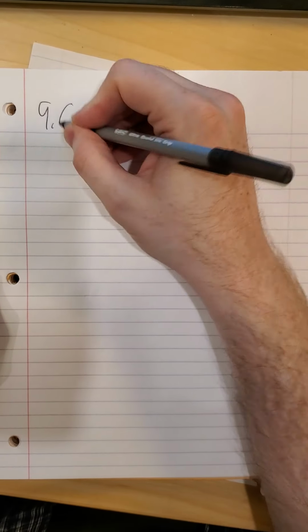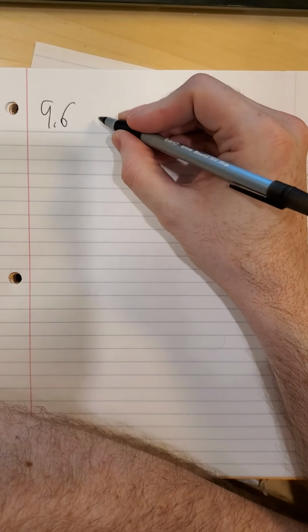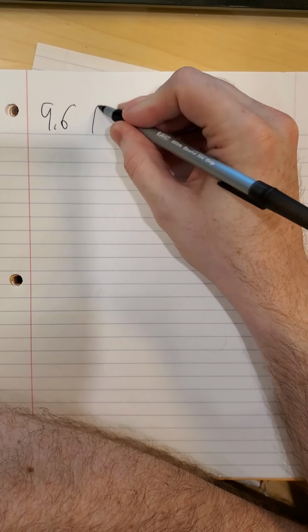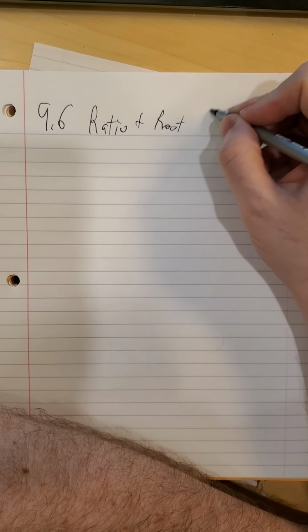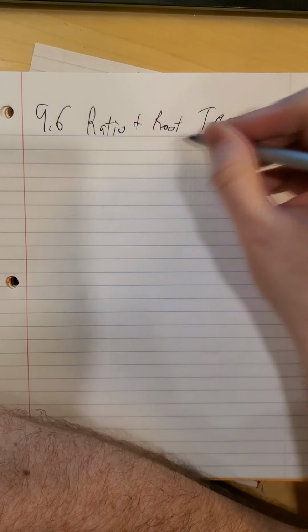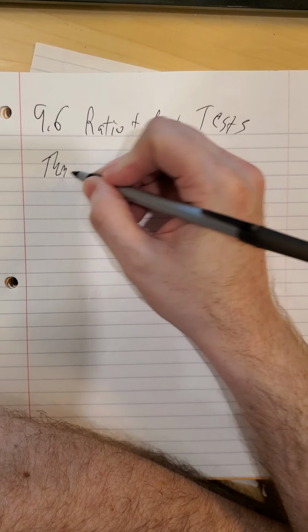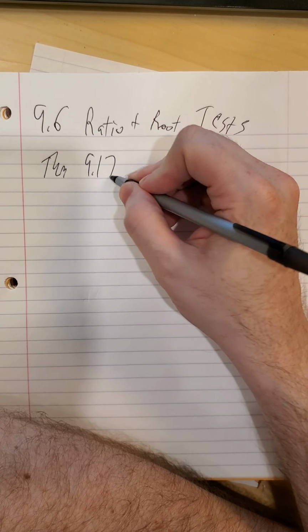Today we're going over 9.6, which has two more tests for us, the ratio and root test. So we'll start with theorem 9.17.